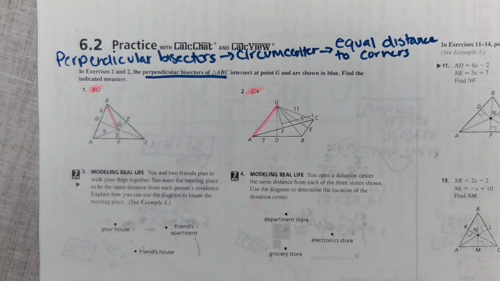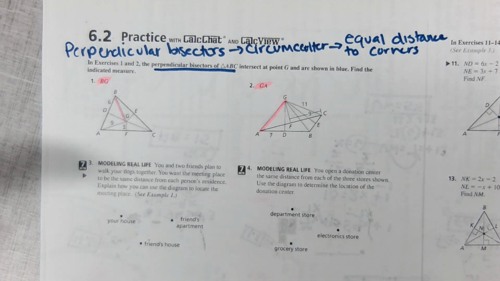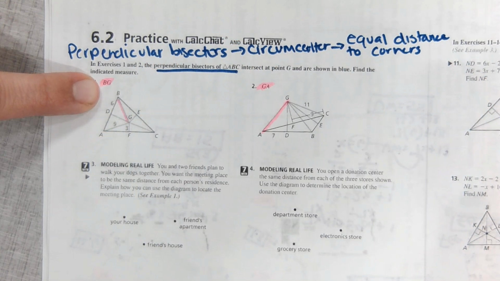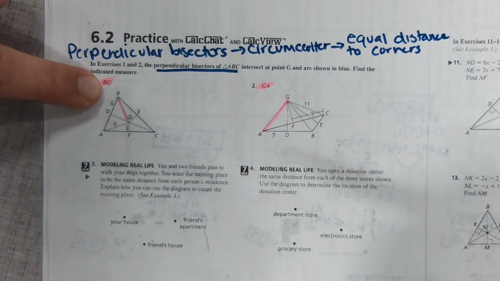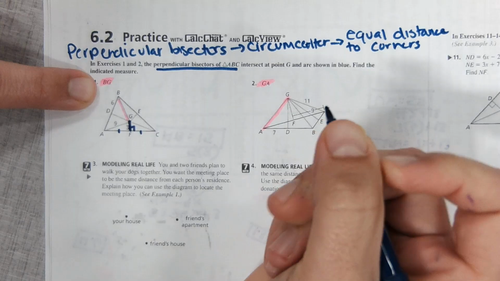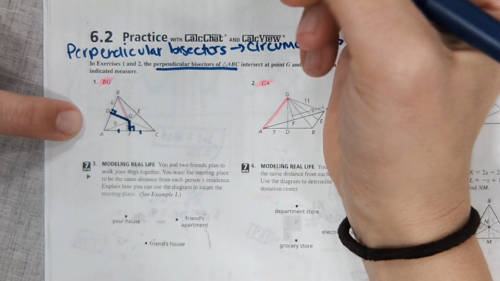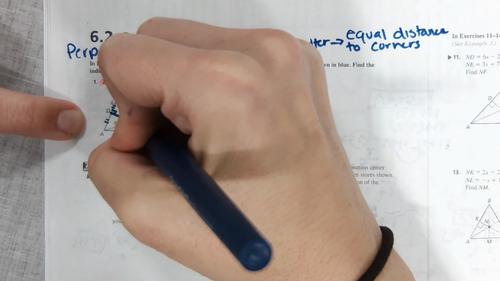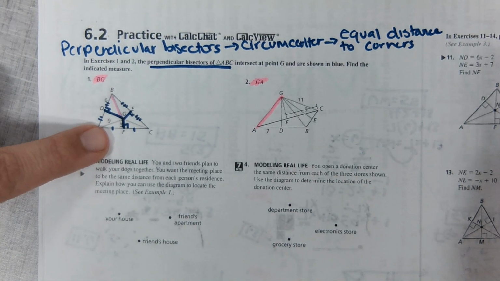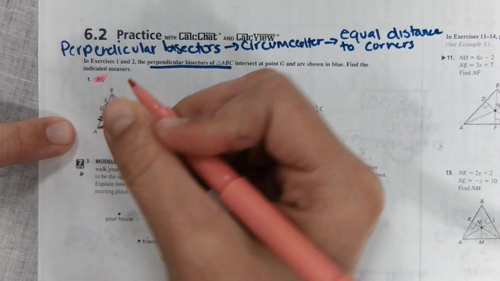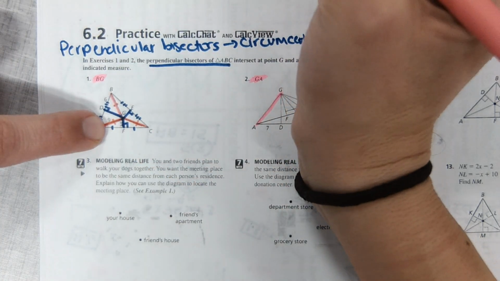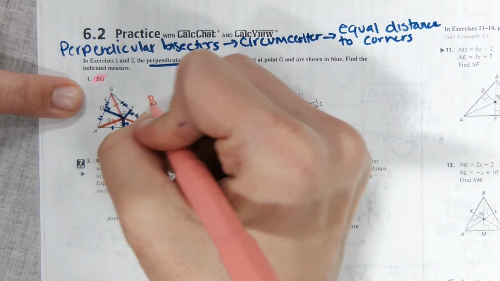Then up here. Okay, it says perpendicular bisectors of ABC intersect at point G, find the indicated measure. So here, the perpendicular bisectors are intersecting. So I'm going to highlight the perpendicular bisectors. So I have a perpendicular bisector right here, perpendicular, same on both sides. This looks like a perpendicular bisector here, same length on both sides, and then this one right here. And then where they intersect is the circumcenter, which is equal distance to each of the corners. So all of my pink lines are the same length. And then if this pink line is 9, then this one is 9. So BG equals 9.